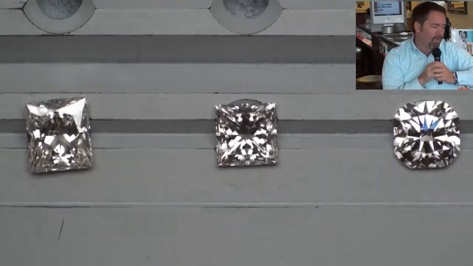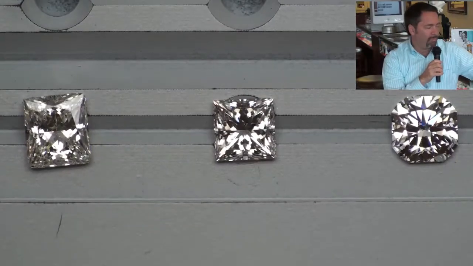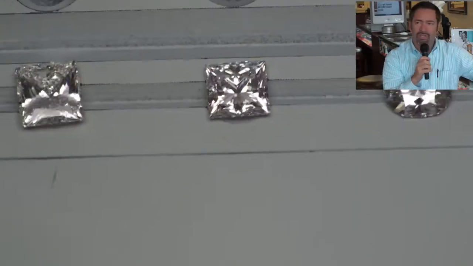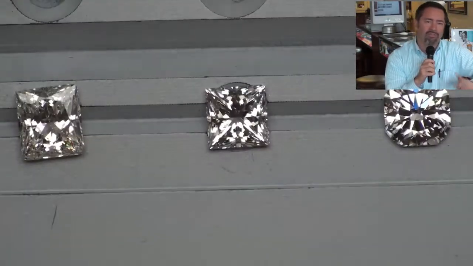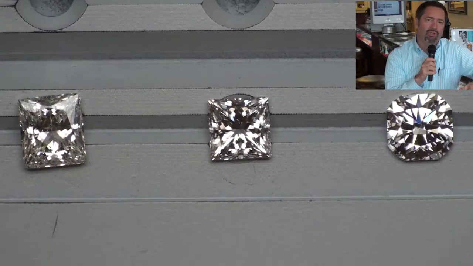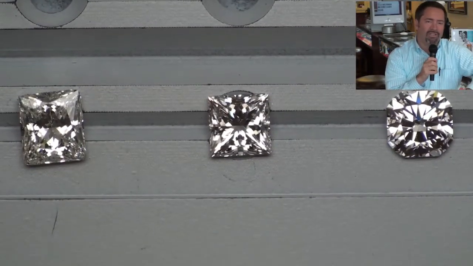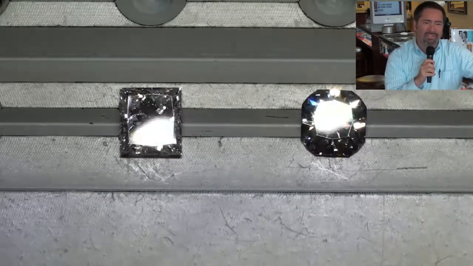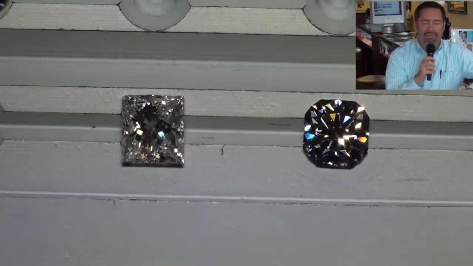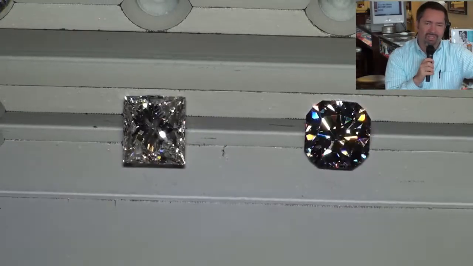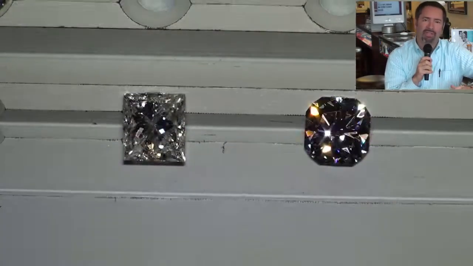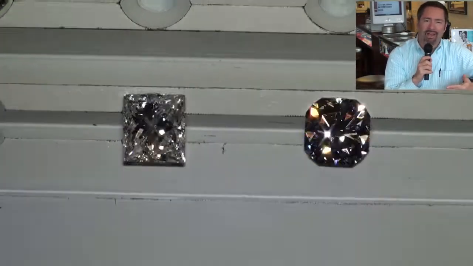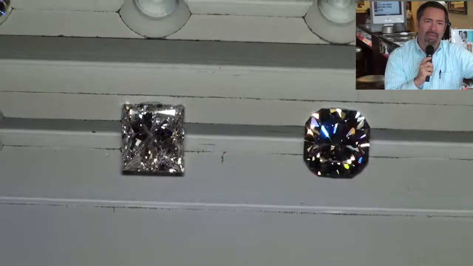All right, now what we're going to do is take the Jubilee and show you the differences in fire and sparkle between the Jubilee and the common princess cut. And as you can see, again, the common princess cut doesn't even hold a candle to it. Everybody we show this comparison to says it's like a night and day comparison.